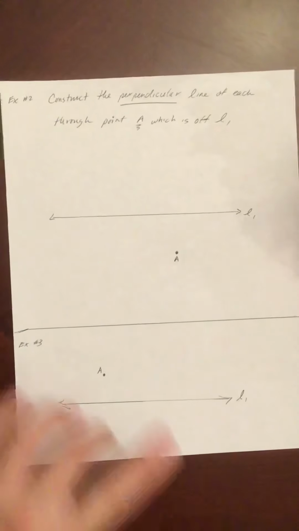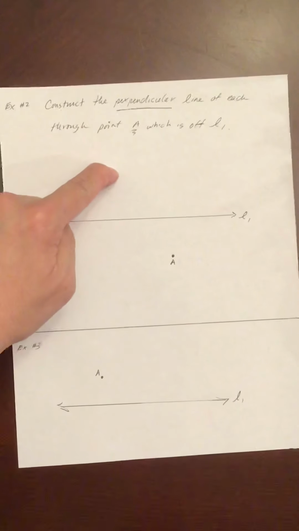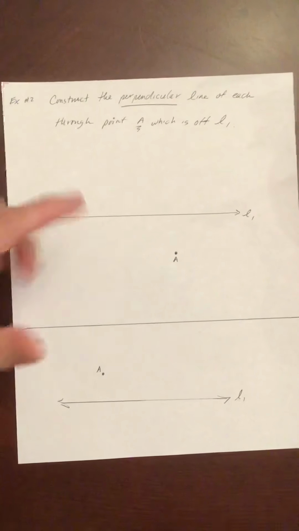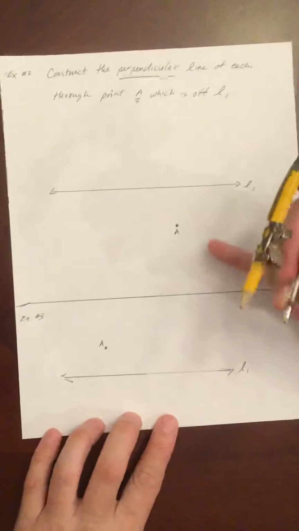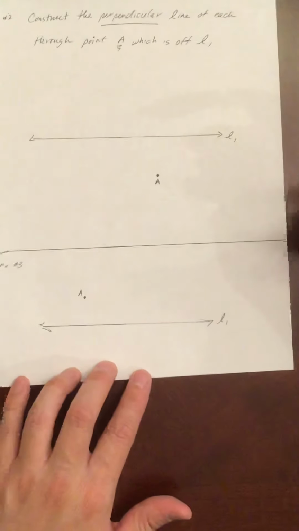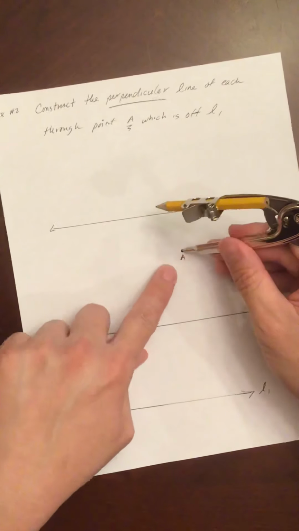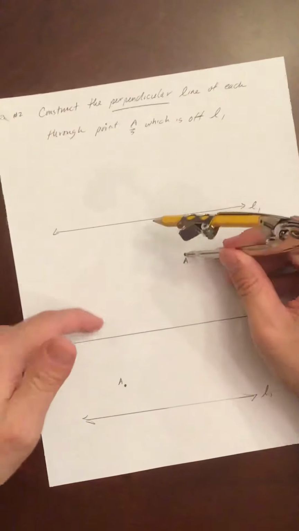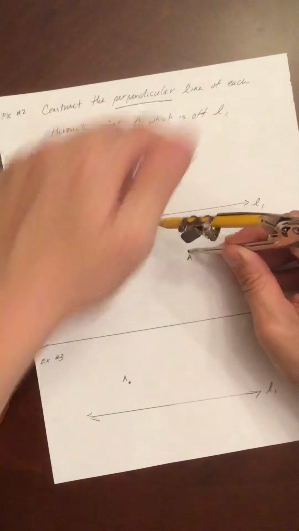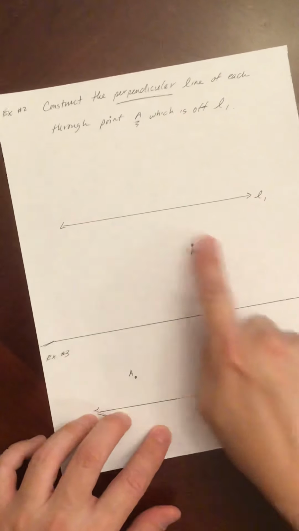Sometimes your point A, if it's off the line, could be below, and it could also be above. I'll do both of them. Example 2, point A is below. Example 3, it's above, but it's pretty much the same thing. You take the sharp point again and put it on A, and what you want to do is, I call this a sad face. When you create a sad face off of point A, make sure your sad face comes through line number 1.